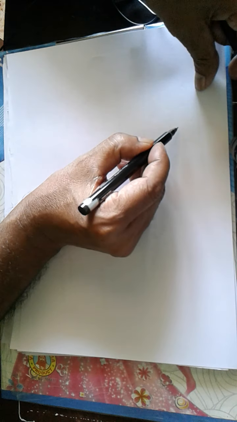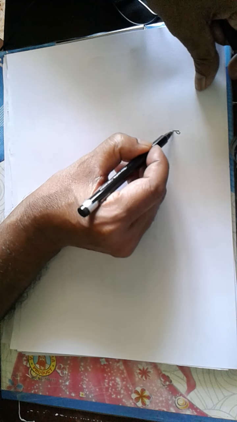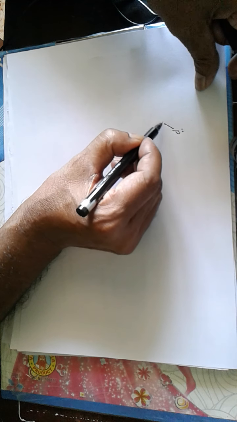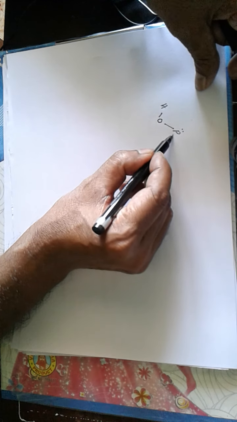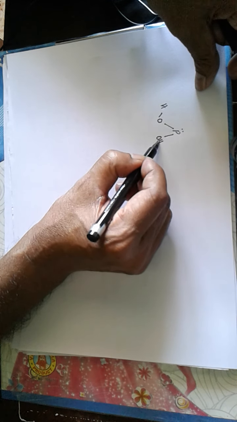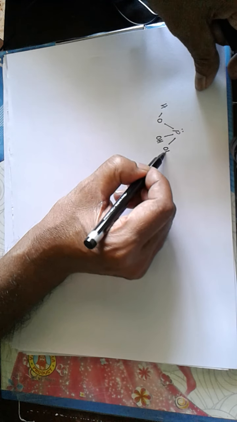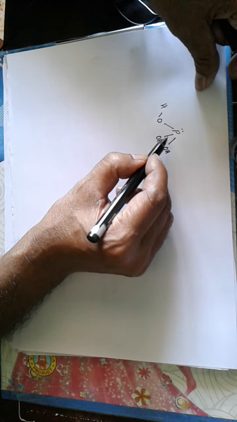Let us see 2 points which should be clarified in the previous video. Now, the first one is about phosphorus acid. It is P with a lone pair connected to OH, and OH. Now, due to lone pair bond pair repulsion, this structure is unstable.